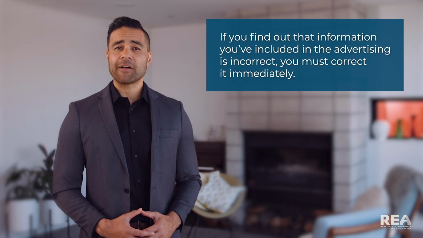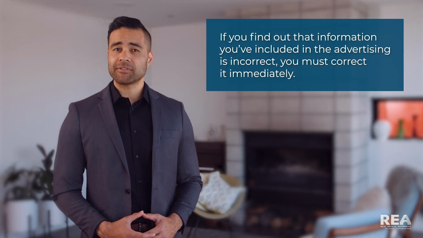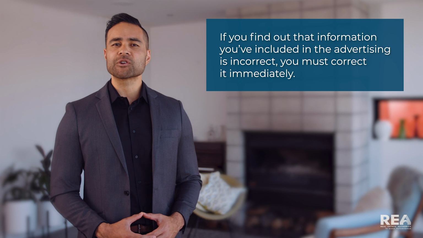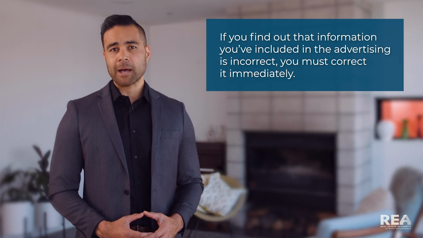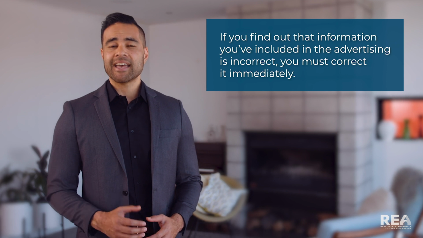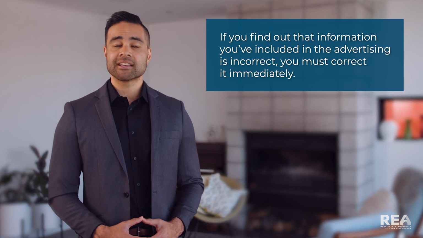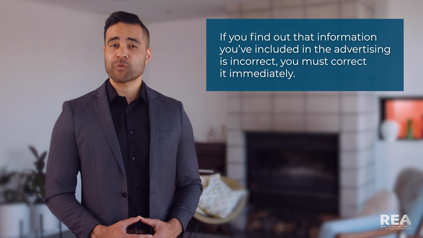Your vendor or client should always pre-approve and sign off all advertising to confirm they are happy with it. We also recommend having your advertising peer-reviewed or having it approved by your manager or supervisor. If you find out that information you've included in the advertising is incorrect, you must correct it immediately. This means correcting printed material, updating internet advertising, and contacting any interested parties, as well as providing them with the correct information.